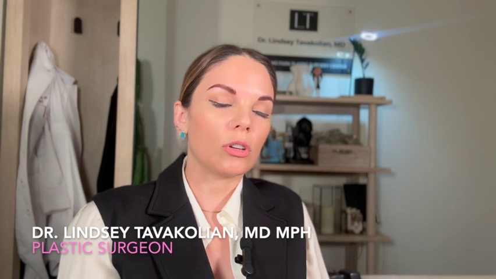So the 4th key element of my approach to facelifts includes facial fat grafting. So as you age, you lose volume in your face, and some people more than others. When I perform my facial analysis before coming up with a surgical plan, I will always analyze how much volume loss you've had and what your goals are. If you have pictures of when you're younger, it's helpful so we know what your baseline was.